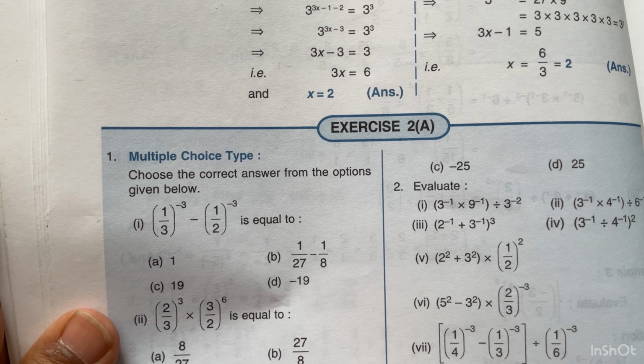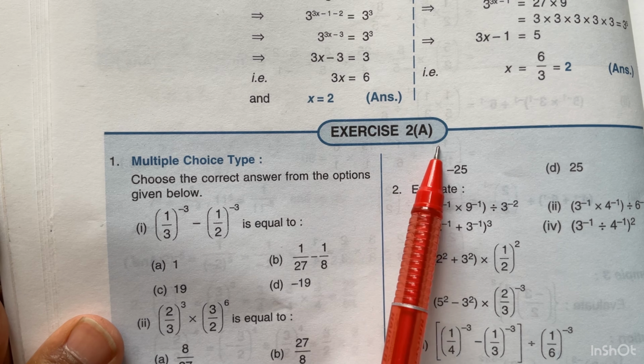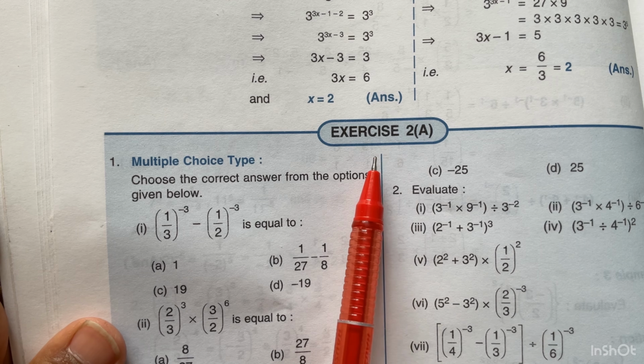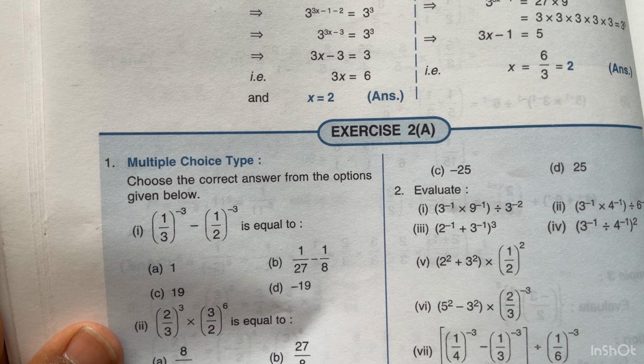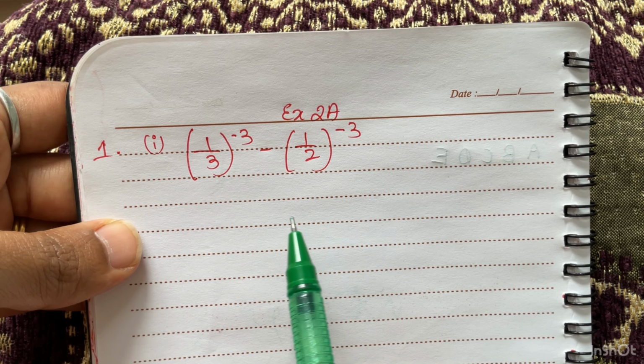Hello everyone. Now let's begin with the exercise 2A. Okay, and before this, the solved questions and the theory I have already uploaded. Okay, so first we have the MCQ questions.